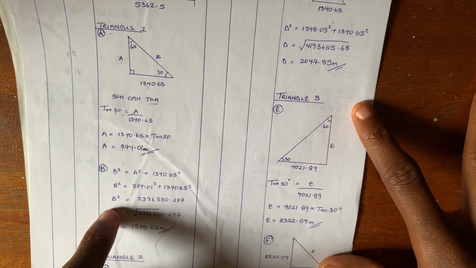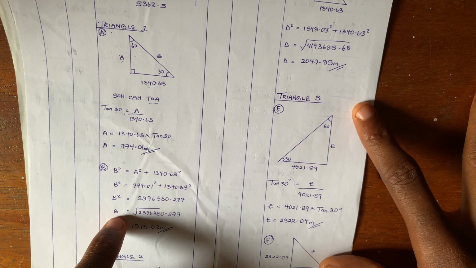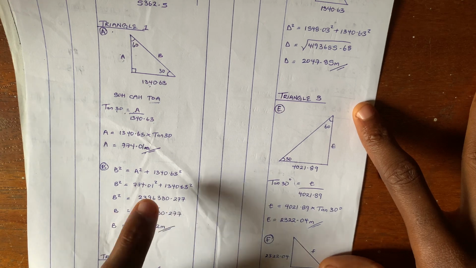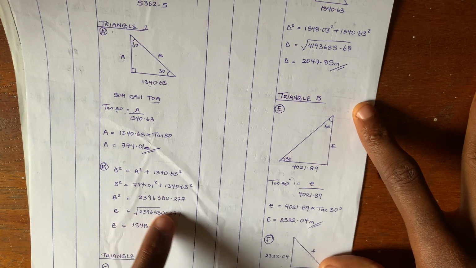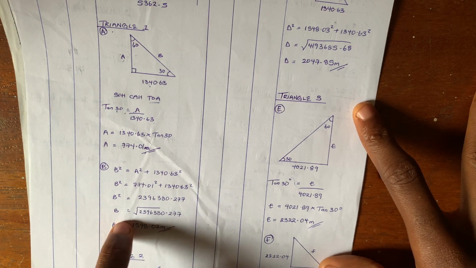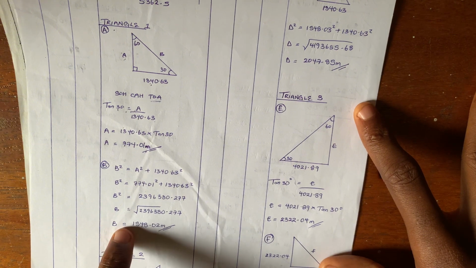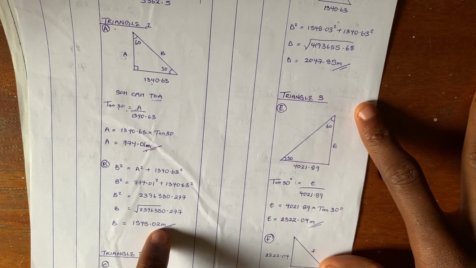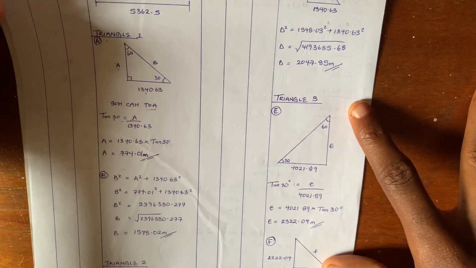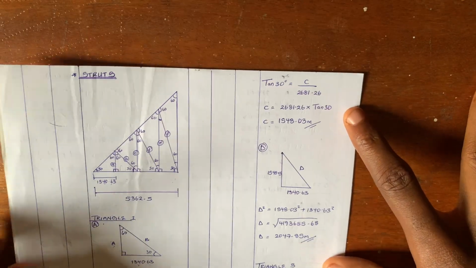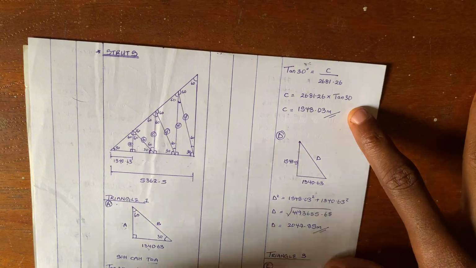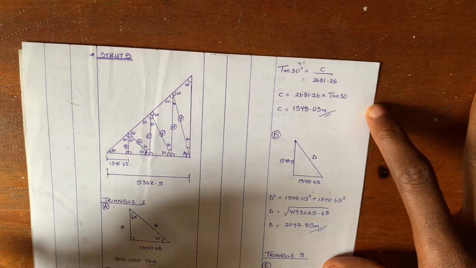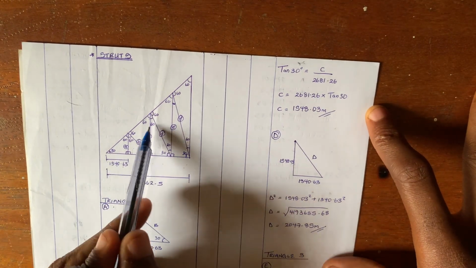B will now be equal to the square root of this. So square root will cancel the square, leaving only B. Therefore B will now be equal to 1548.02 meters. Now we've gotten for A, and we've gotten for B. So the next triangle we're going to be taking to find our C would be this triangle here.